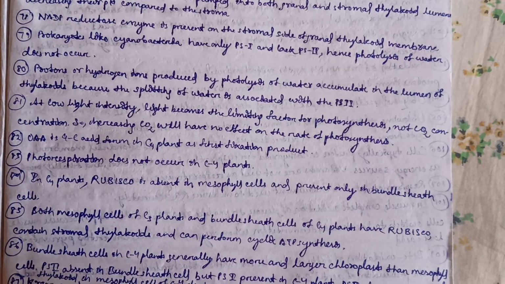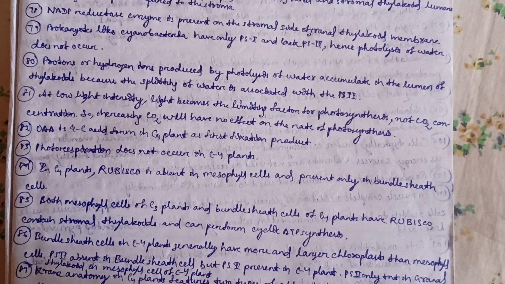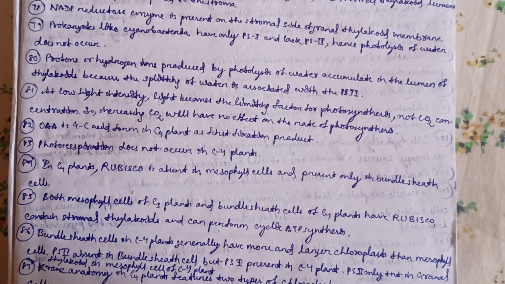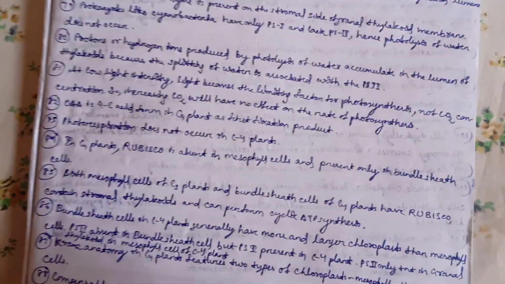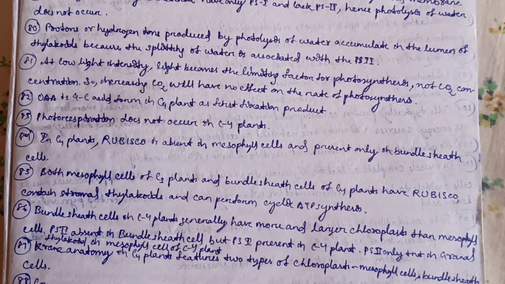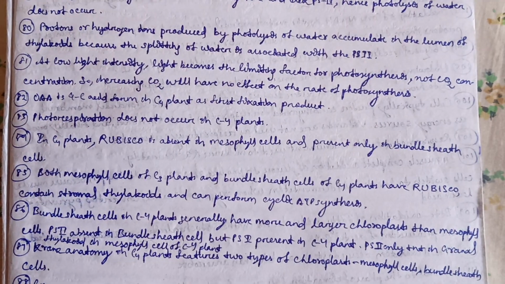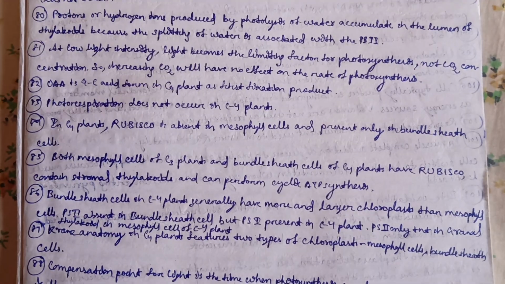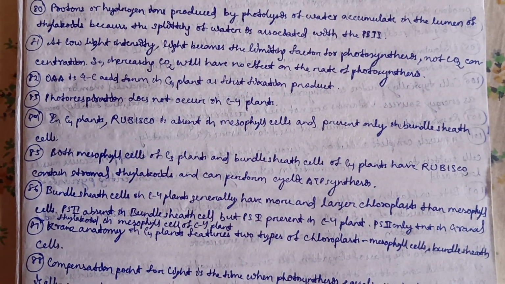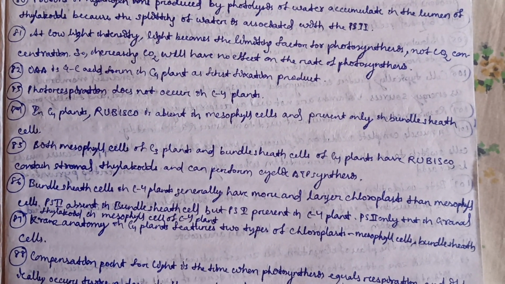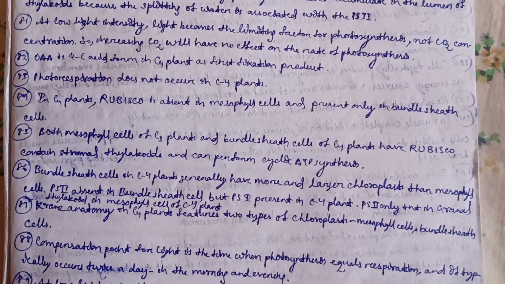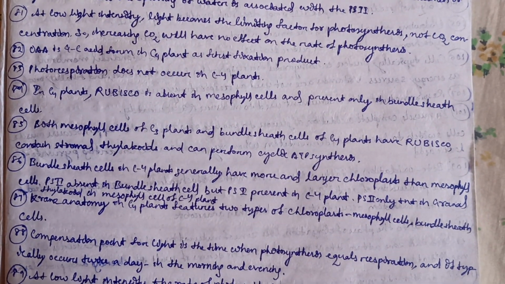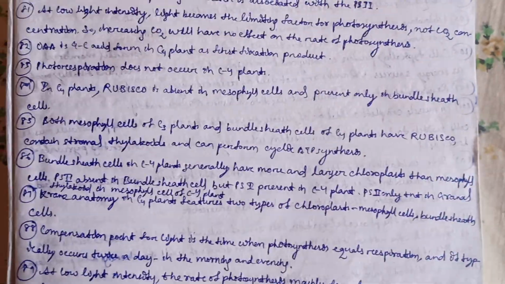In C4 plants, rubisco is absent in mesophyll cells and present only in bundle sheath cells. Both mesophyll cells of C3 plants and bundle sheath cells of C4 plants have rubisco, contain stromal thylakoid, and can perform cyclic ATP synthesis. Bundle sheath cells in C4 plants generally have more and larger chloroplasts than mesophyll cells.